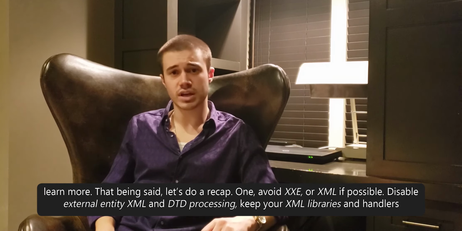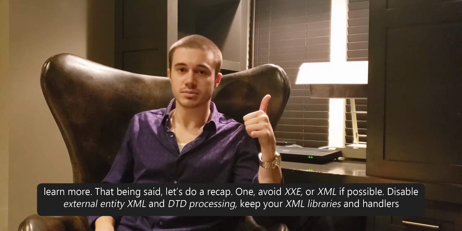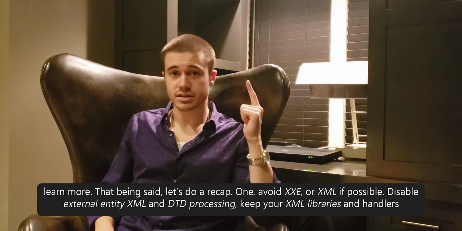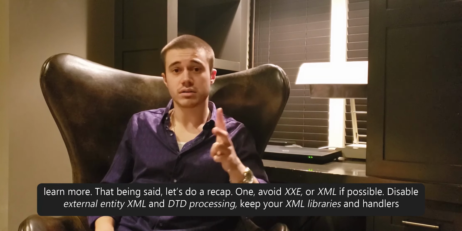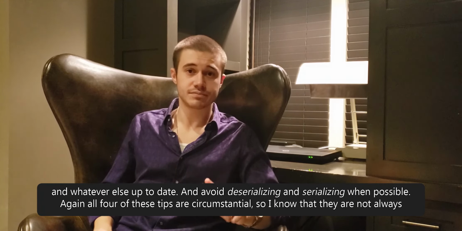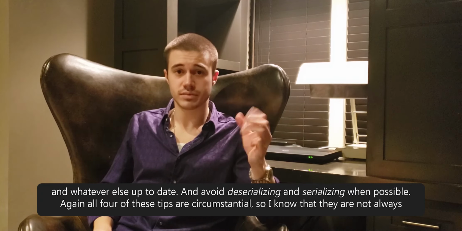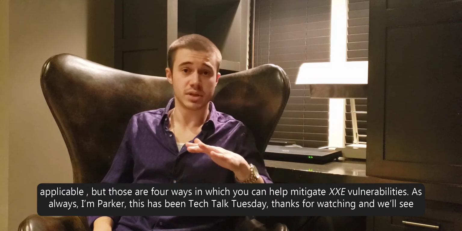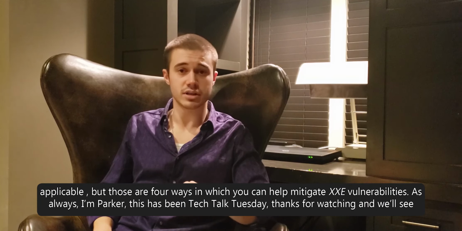That being said, let's do a recap. 1. Avoid XXE, or XML if possible. 2. Disable external entity XML and DTD processing. 3. Keep your XML libraries and handlers and whatever else up to date. 4. Avoid deserializing and serializing when possible. Again, all 4 of these tips are circumstantial, so I know they're not always applicable, but those are 4 ways in which you can help mitigate XXE vulnerabilities.